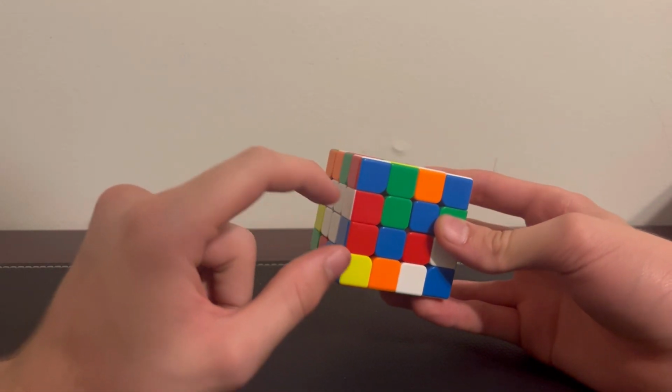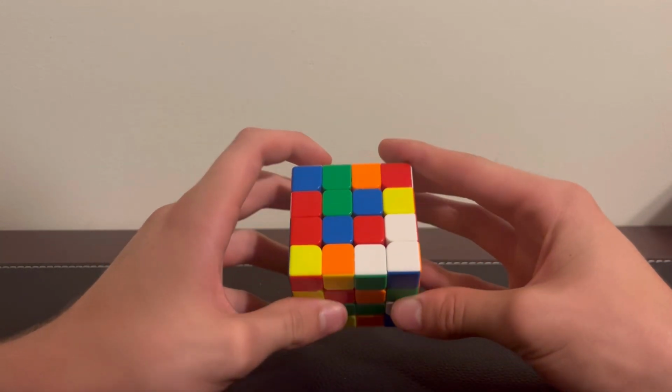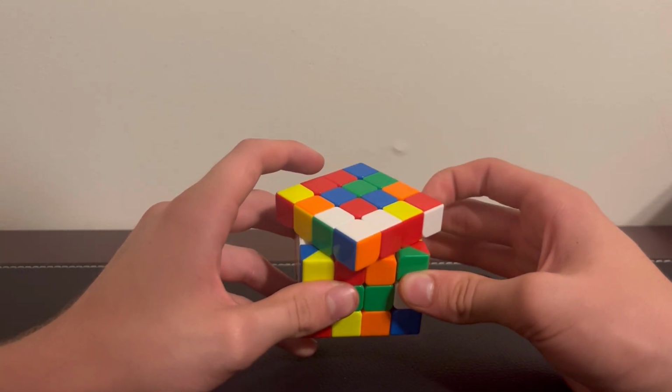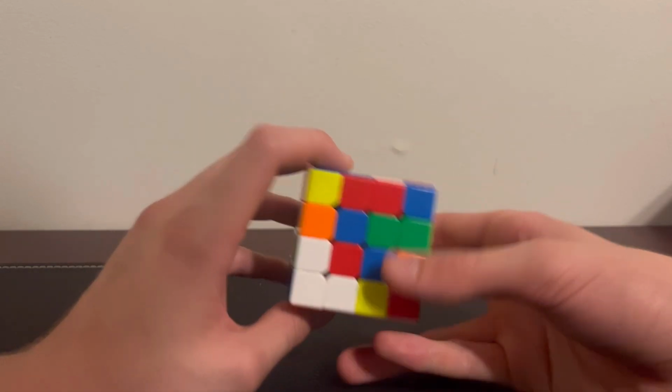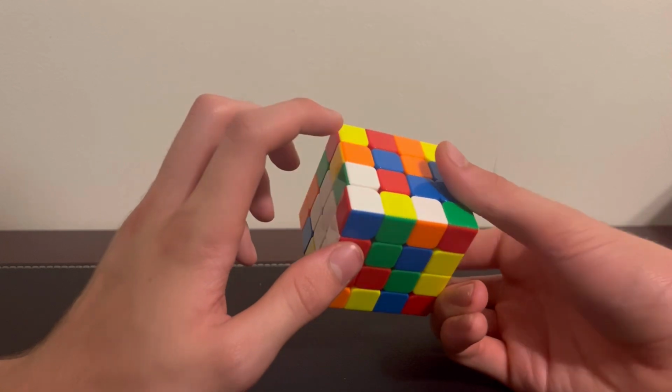Now for cross edges, I rotate like this so the white center is on the left, and first I notice this white red and this white red, so I would do this and then do a U move. So now they're on this kind of middle slice, pair them up and put them into the white face.